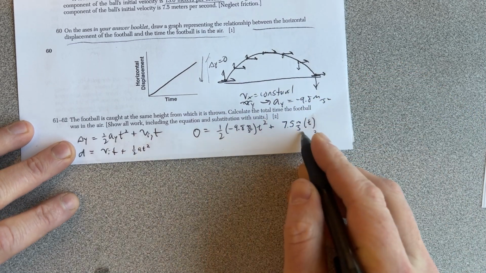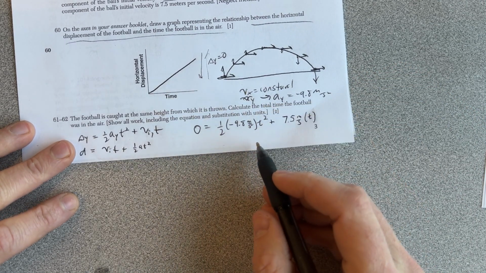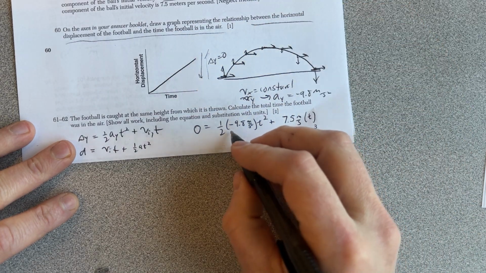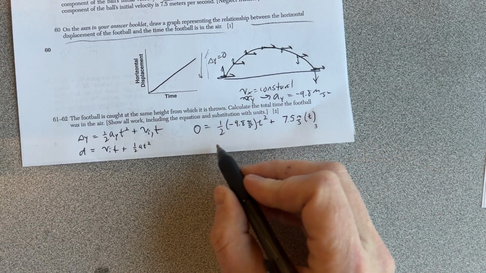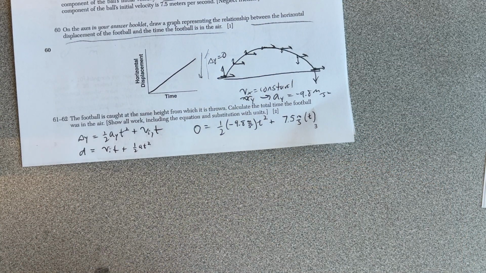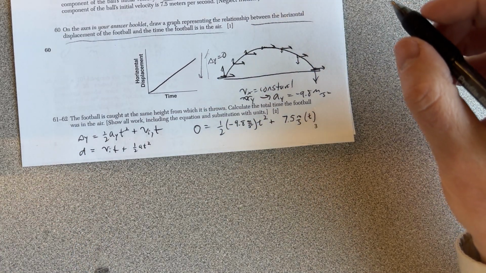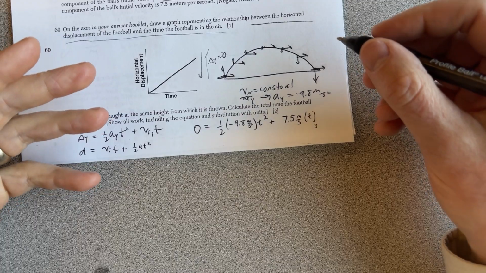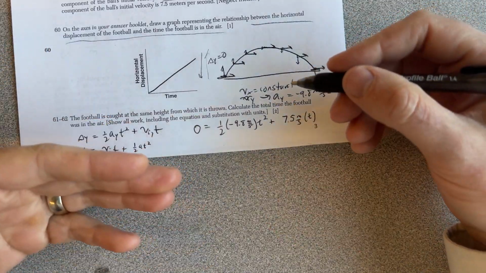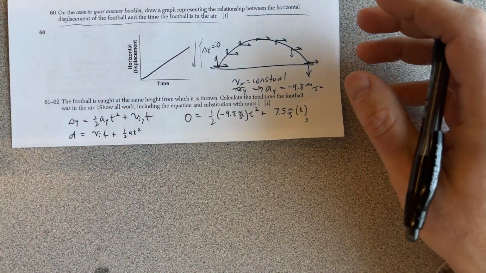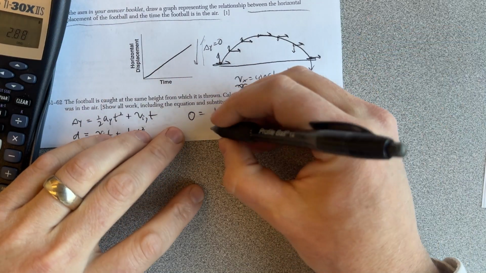Now the signs here are very important. It's launched up, but the acceleration is down. So you have to put the right signs on your acceleration and your initial velocity. Otherwise you would end up with a negative sign under the radical, which hopefully you would realize was wrong.